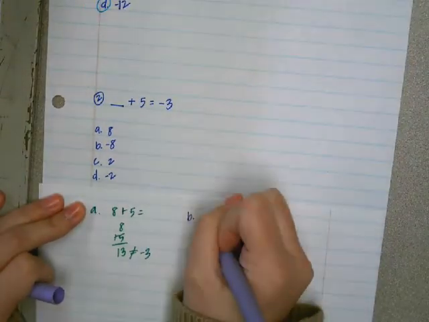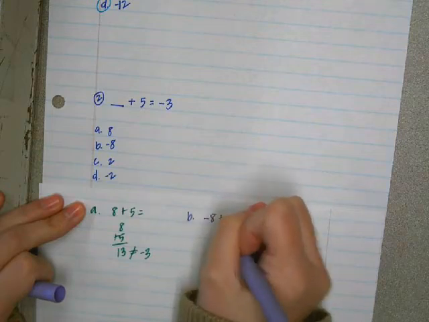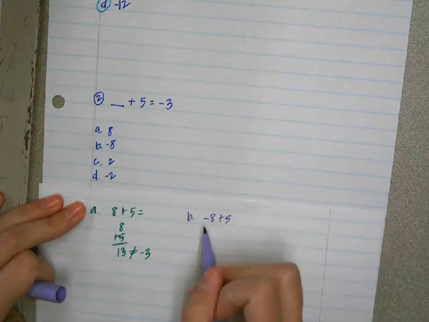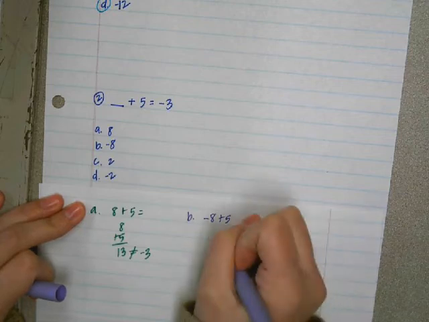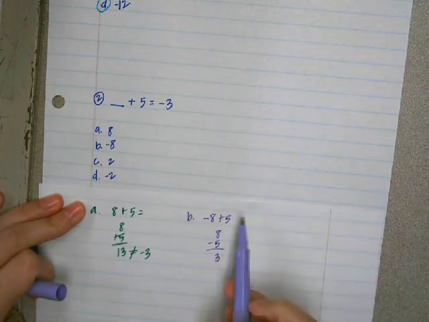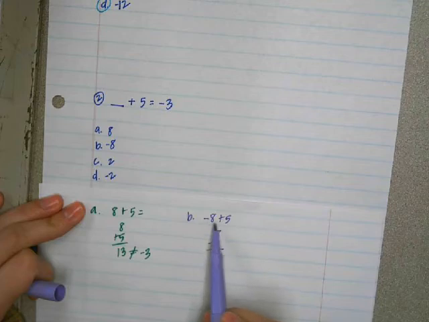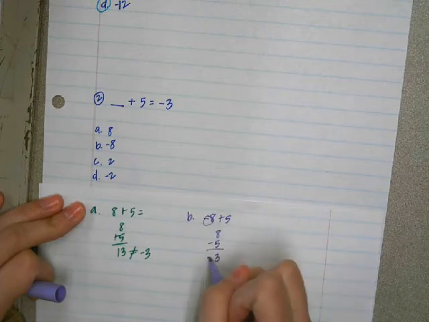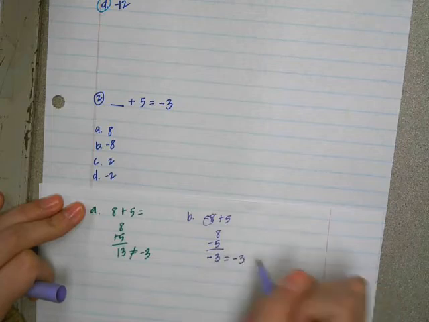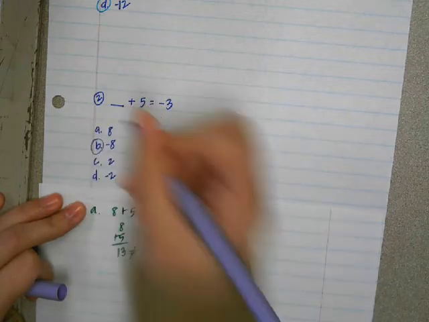B, we have -8 plus 5. -8 and 5, two different signs, so I need to subtract the absolute values. So take 8 minus 5 is 3. And I want to keep the sign of the bigger absolute value, which is 8, which gives -3, and that does equal -3. So the answer is B.